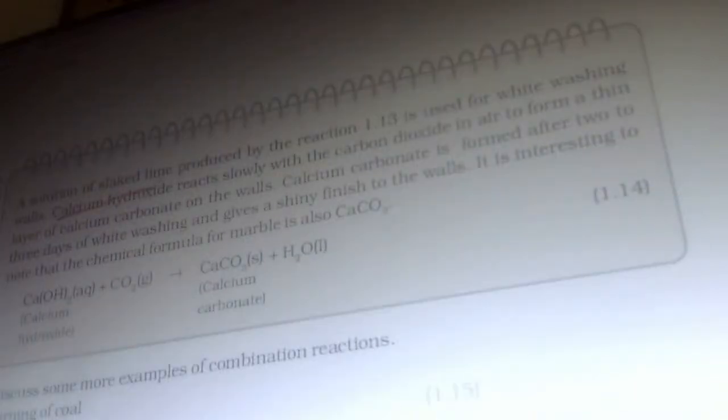Calcium hydroxide reacts with CO2 to form a thin layer of calcium carbonate, giving a shiny finish.